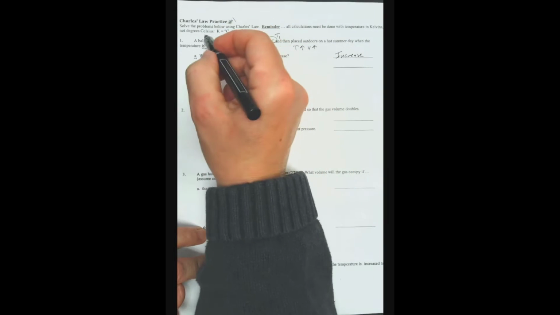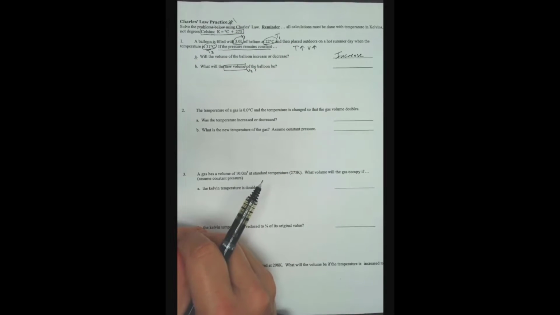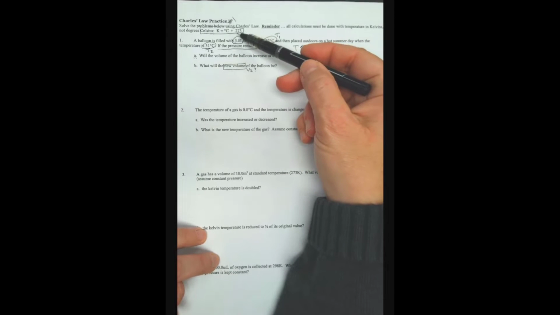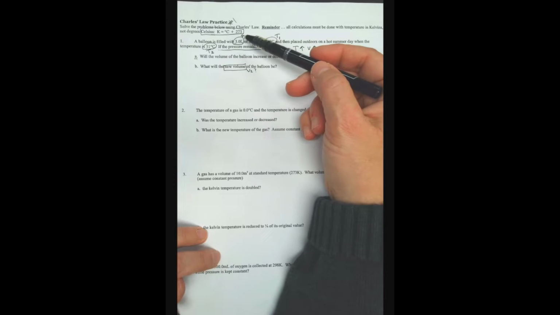Now, just a quick reminder, when it comes to Charles's Law, and you'll see this again when we do Gay-Lussac's Law as well, because we are dealing with absolute temperatures in these laws, we have to make sure that we convert everything to degrees Kelvin, because Kelvin is the temperature scale when we're dealing with absolute temperatures.